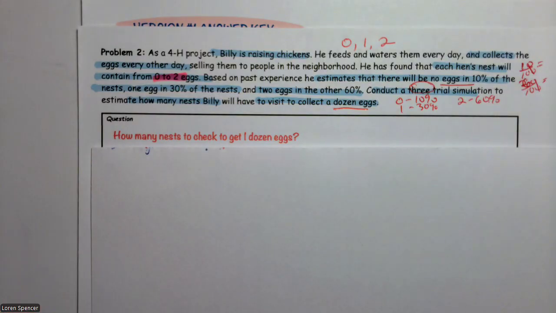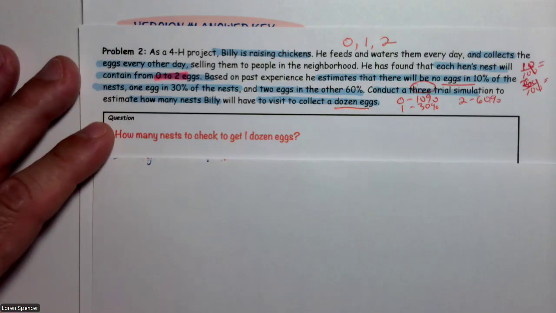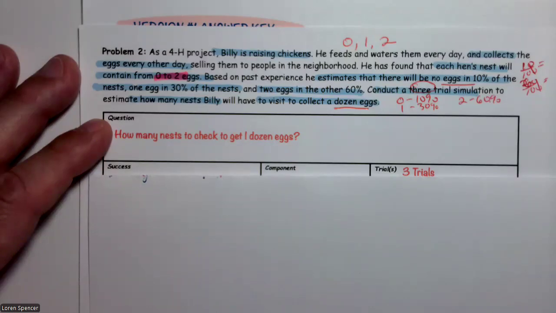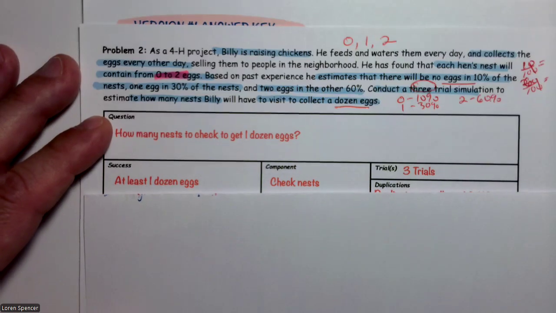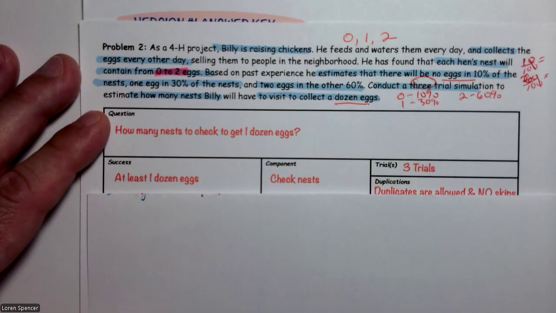So the question is, how many nests do we check to get 1 dozen eggs? If I end up with 11 eggs, it's not enough. If I have 12 eggs, I have plenty, and I can stop. If it goes one over, because I don't get exactly 12, that's fine, but I have to have at least 12 eggs. So we stop as soon as we get 12 eggs. Success is at least a dozen eggs.